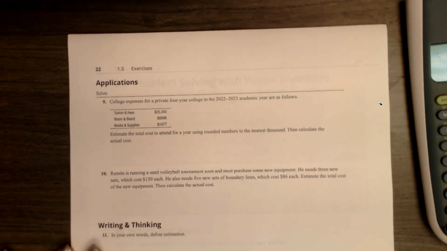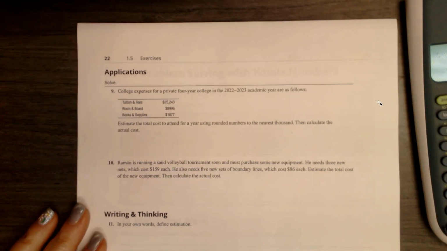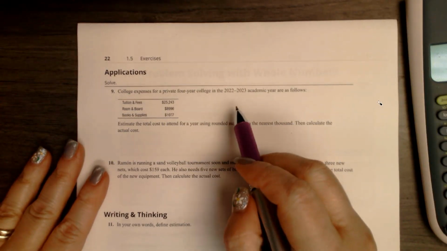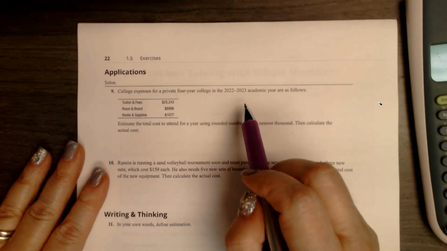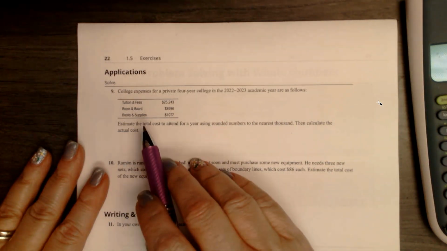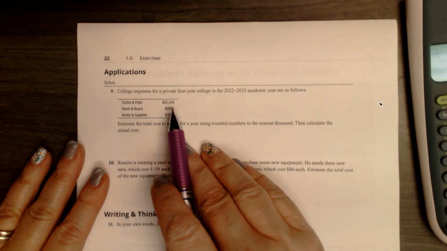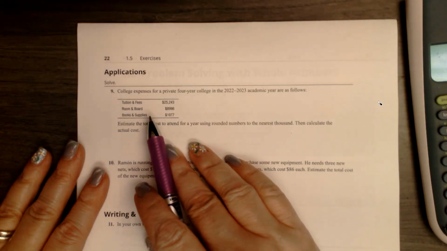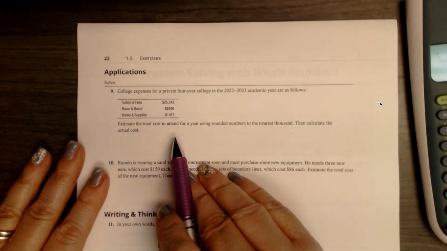College expenses for a private 4-year college in the 2022 and 2023 academic year are as follows. Tuition and fees are that much, room and board is that much, books and supplies are that much.